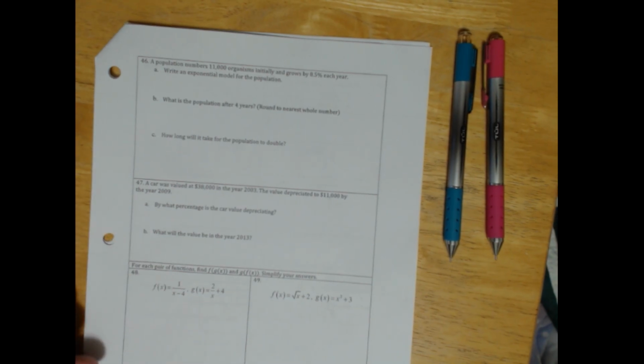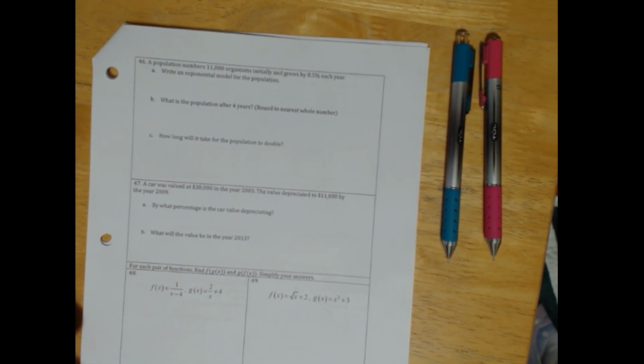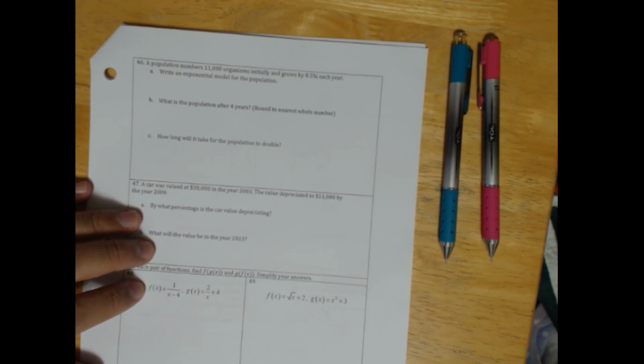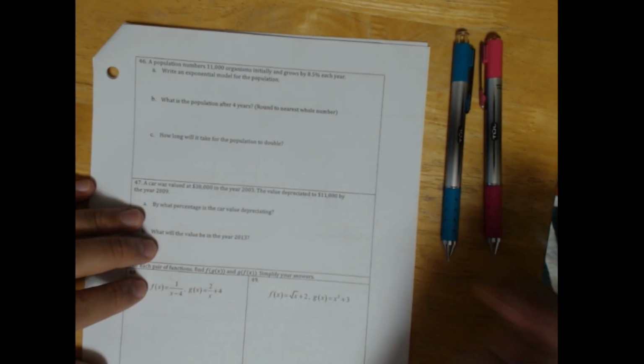I'm a monster. So a population numbers 11,000 organisms initially and grows by 8.5% a year. Write an exponential model for the population.